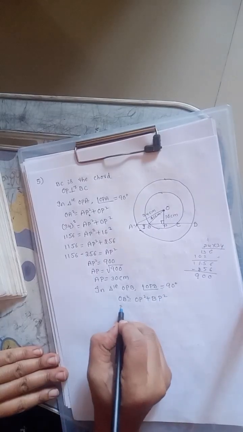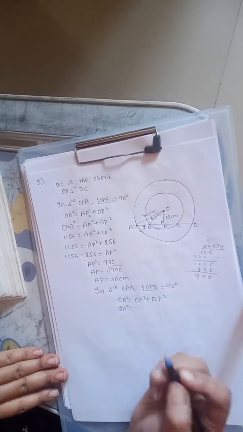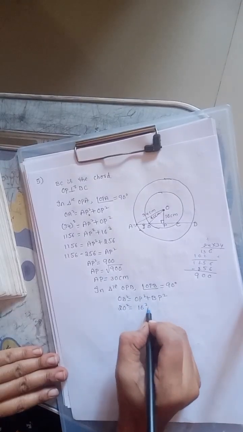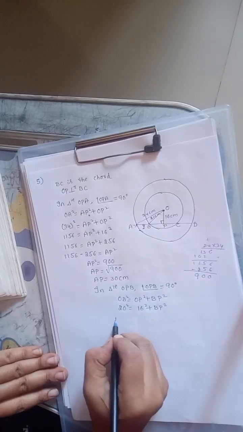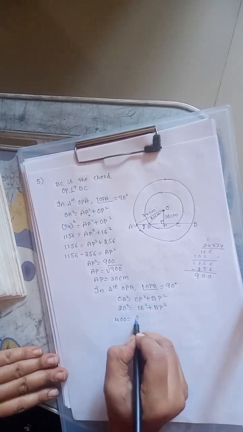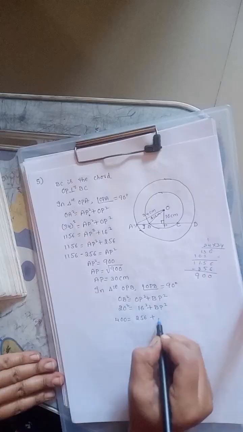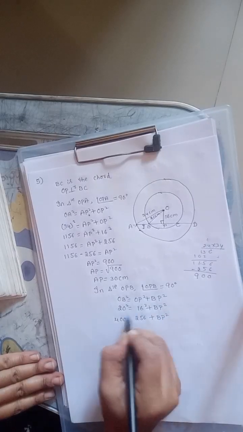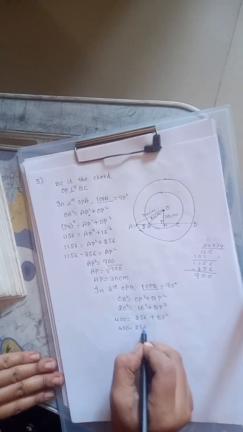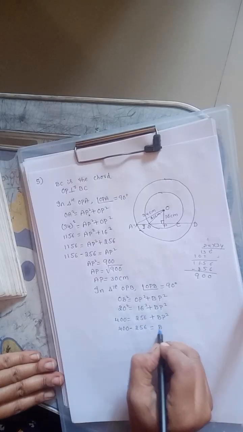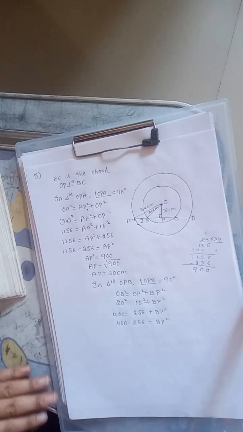OB square is how much? 20 square equals OP square, which is 16 square, plus BP square. 20 square is 400 equals 256 plus BP square. Take this 256: 400 minus 256 equals BP square. How much will you get here?